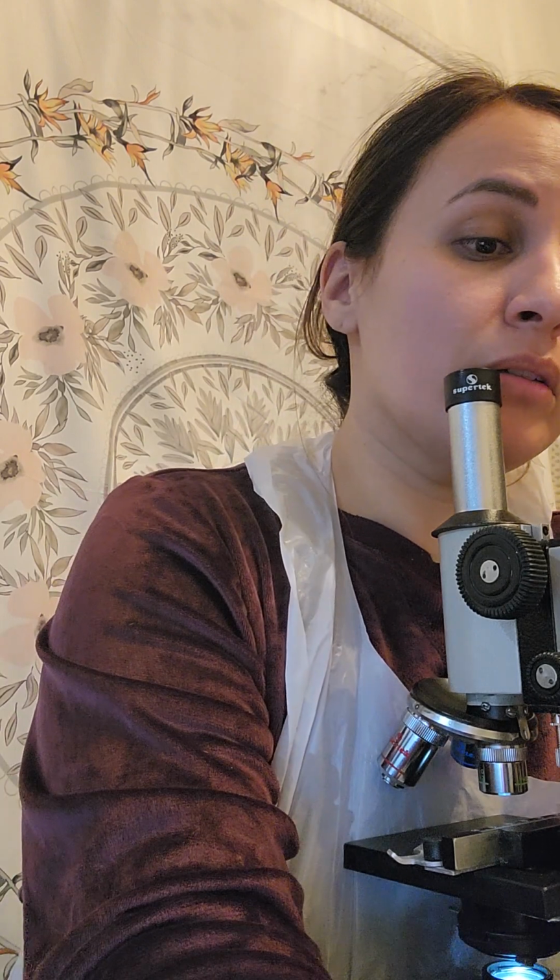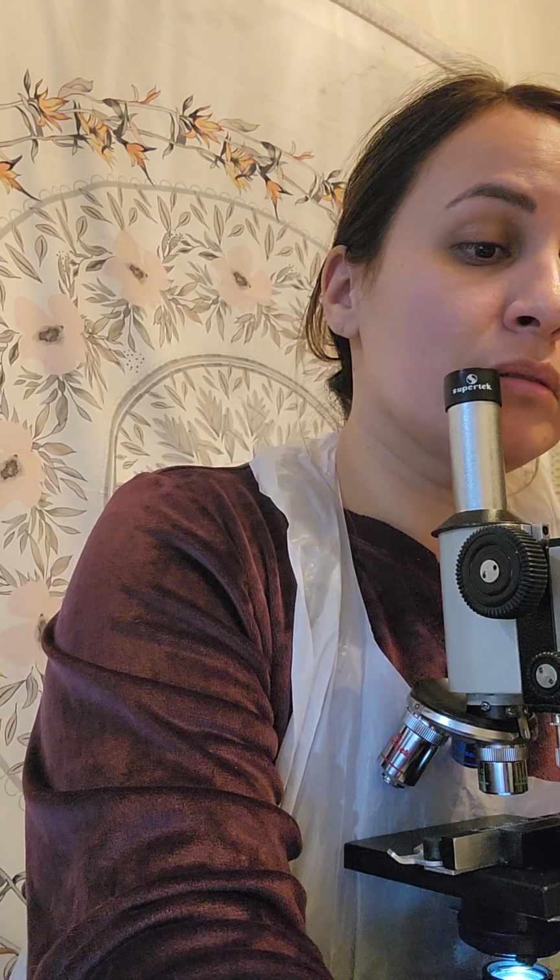Now convert the field of view from millimeters to micrometers. So 2.2 millimeters to micrometers.